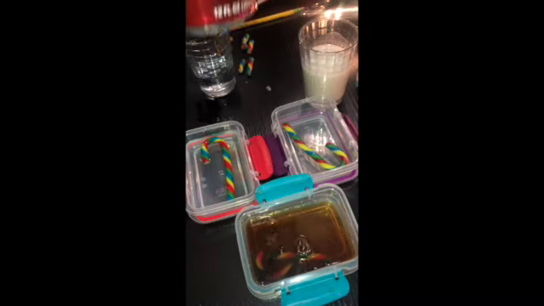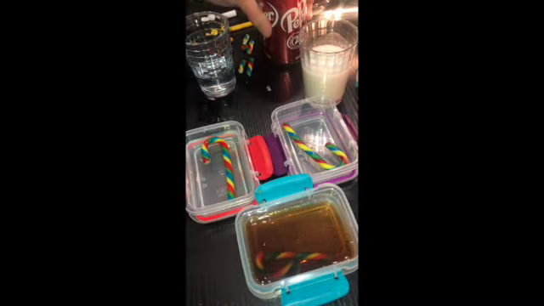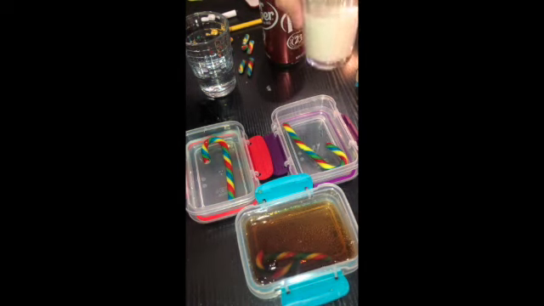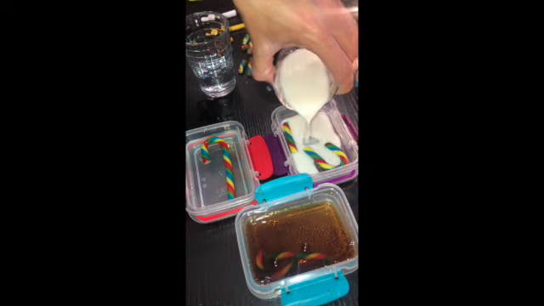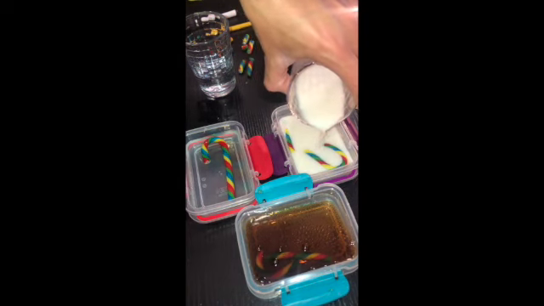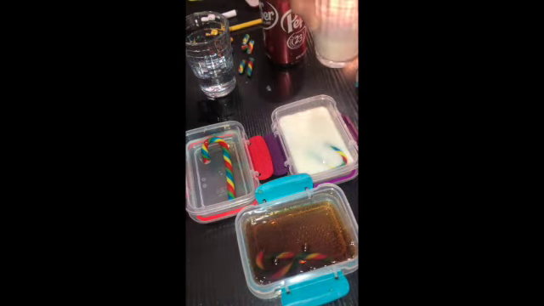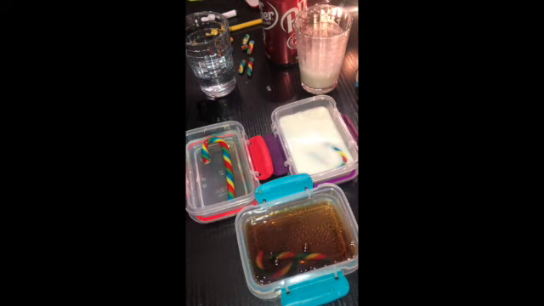Just enough to cover it as well. And I'm going to pour some milk on this other container. Just enough to cover it. And then we're going to let them rest here for a good 30 minutes. We're going to come back in 30 minutes and check what the results are.